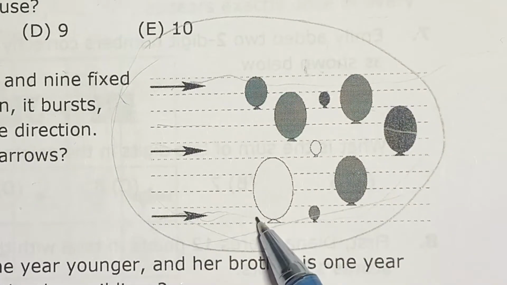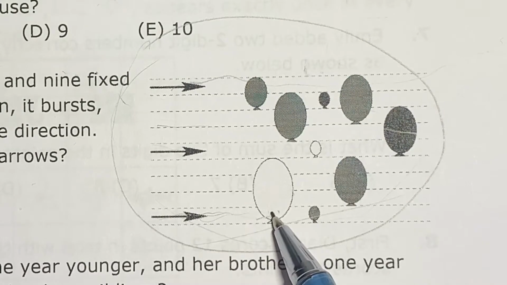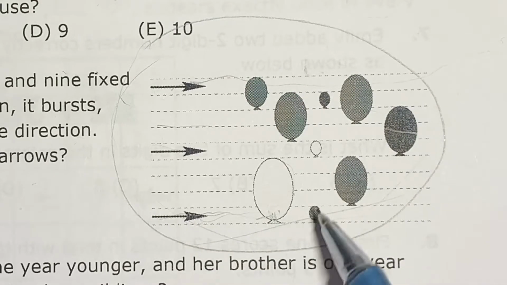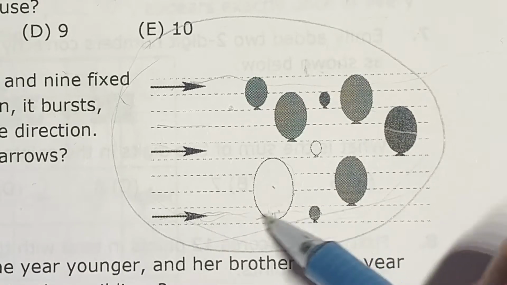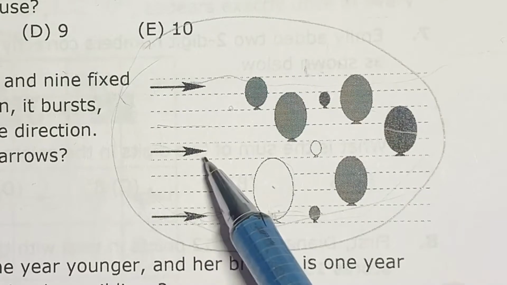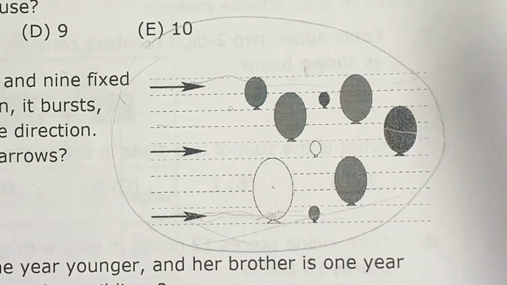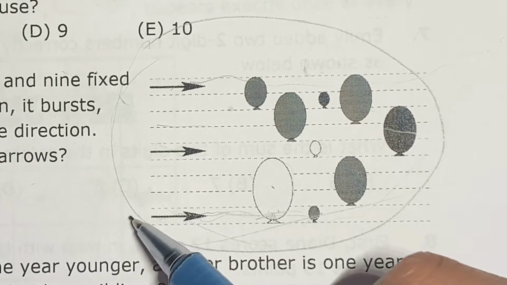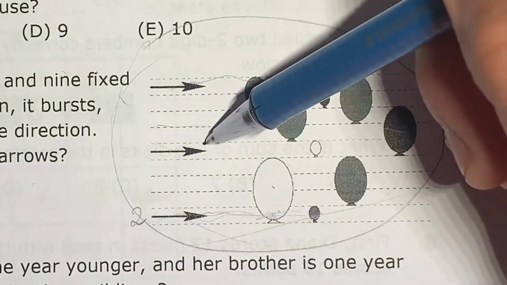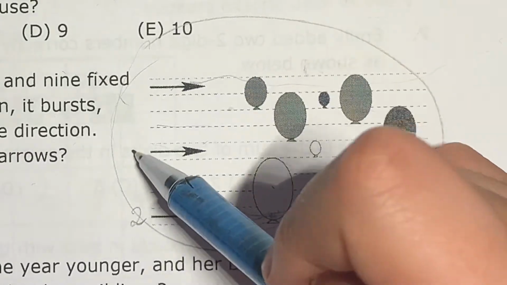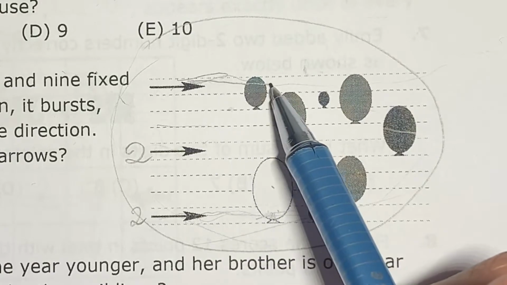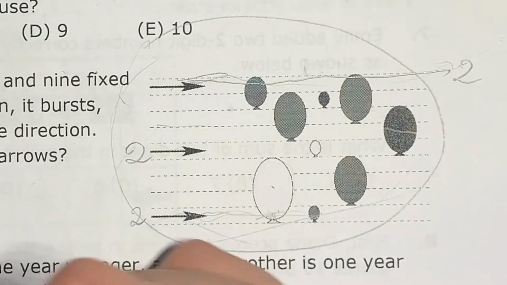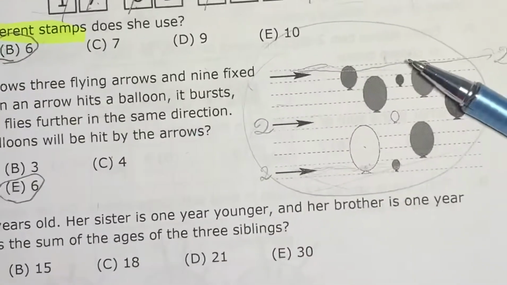So when it goes, it will pop this balloon because the needle is going to touch it. The balloon is in the row of the arrow. So when the arrow goes in the same direction, it will pop this one and this one because they are both in the same direction as the arrow. Same thing for this and this. So now let's count all the balloons that are popped by the arrows. 1, 2. This arrow gets 2. And this arrow, 2 again. And this, only 1. Oh, no, 2. See? So if we add them all together, it's going to be 6. The answer is 6.